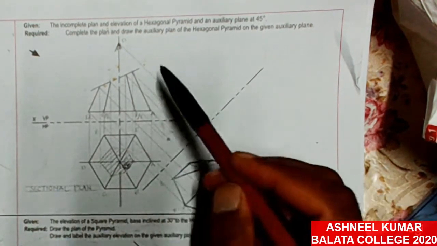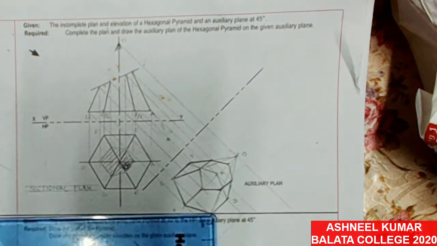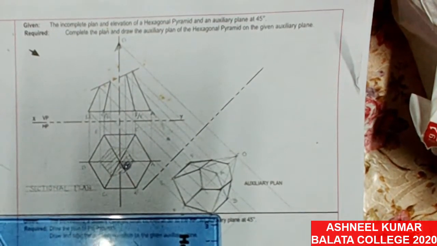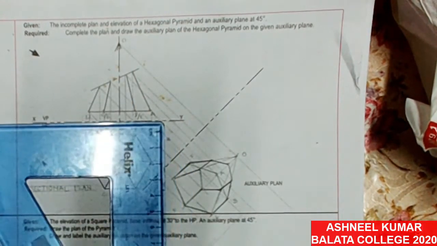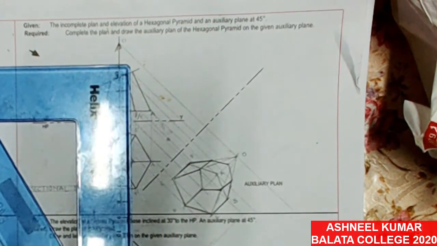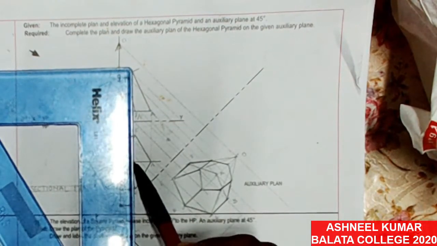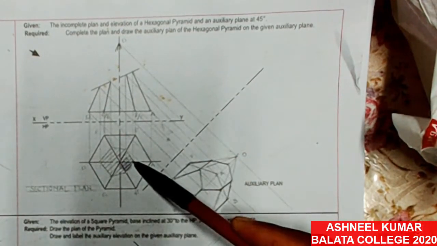Right? So now let's complete the plan. This is what you have to do. You'll take your set square. From there you'll take vertical lines. That's how you take it, right? It should be like this to the reference line. That's your first point. You'll take and you'll get an intersection here. Then go to the next point, third point and the fourth point. So the first point is going to give us intersection here.